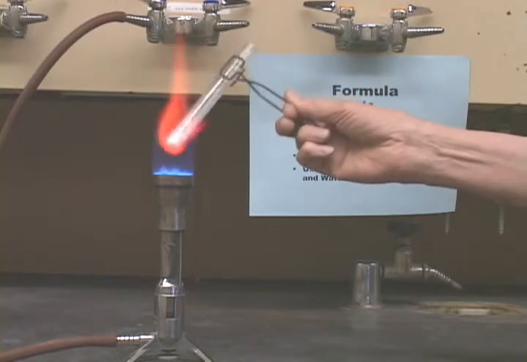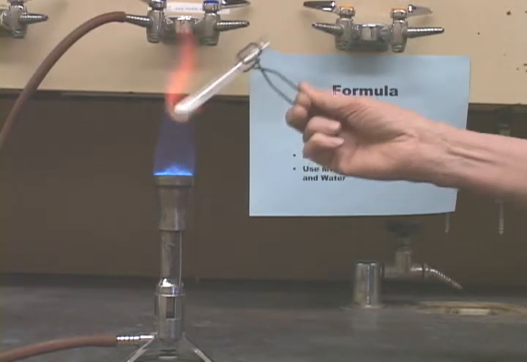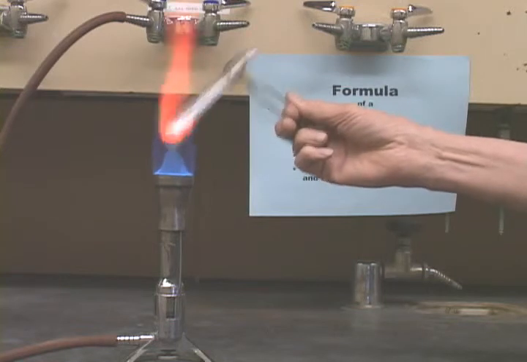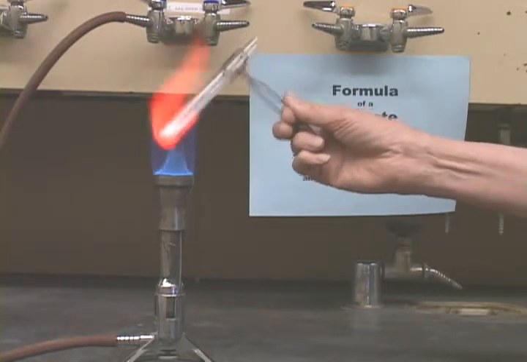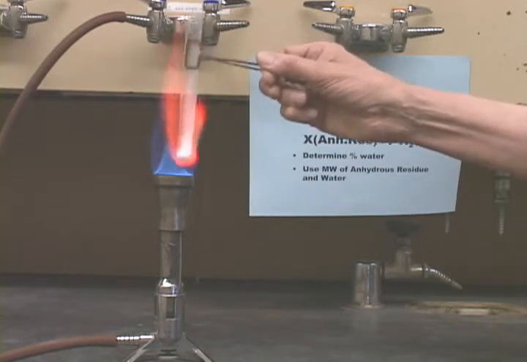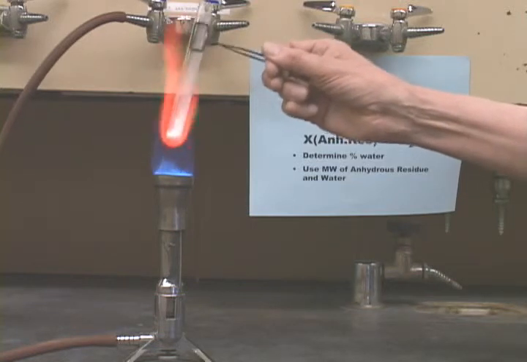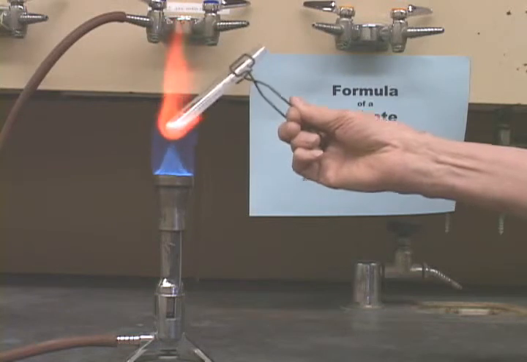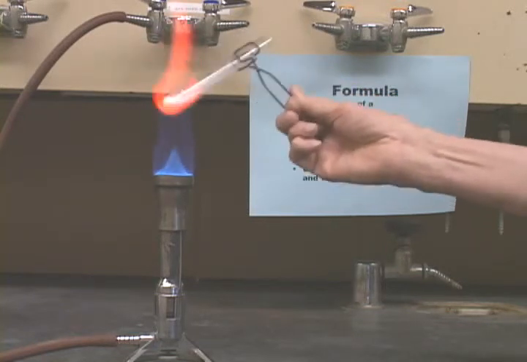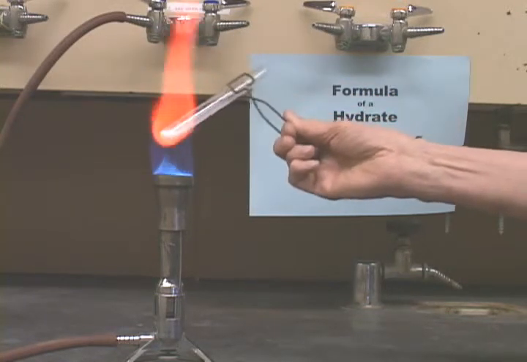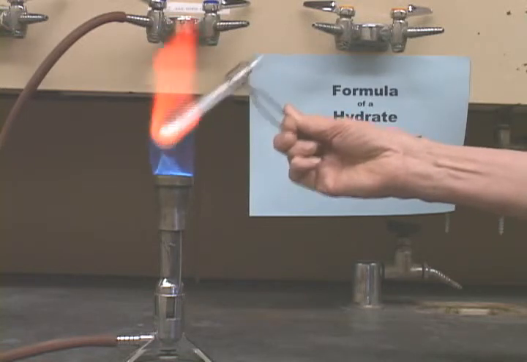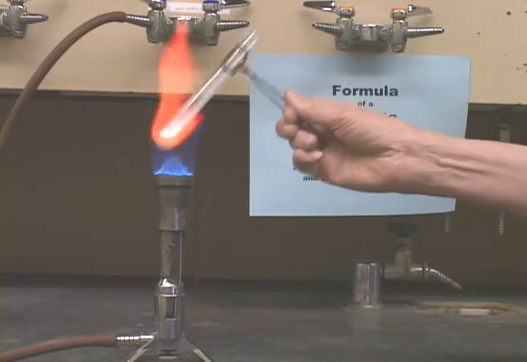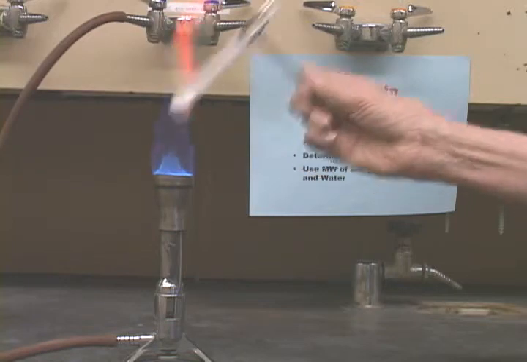Again, be careful not to point it at anybody. Heat the top of the tube as well, again. So there you go.